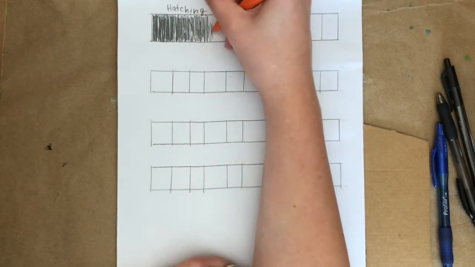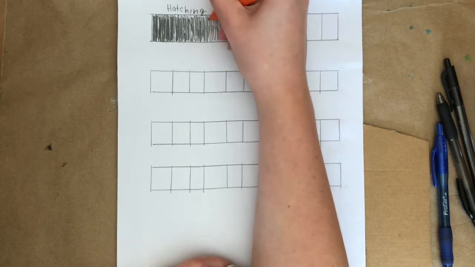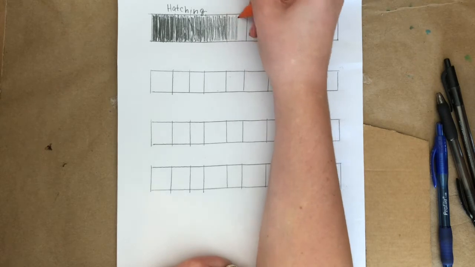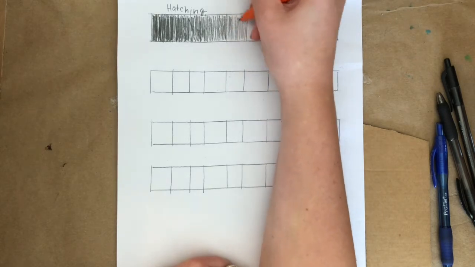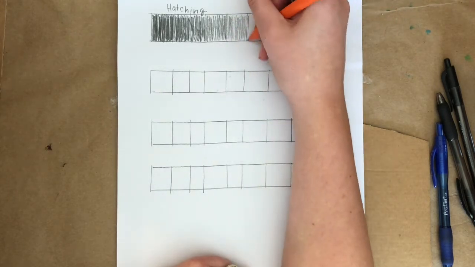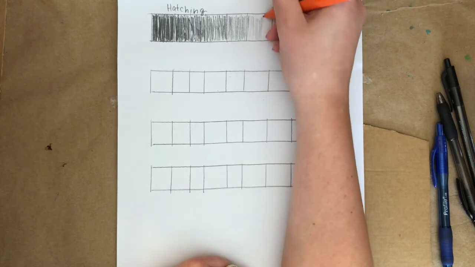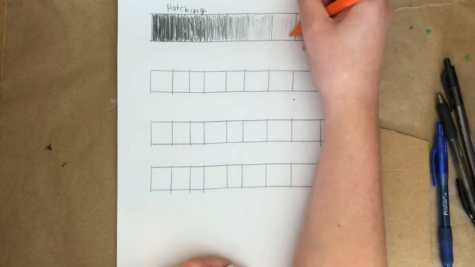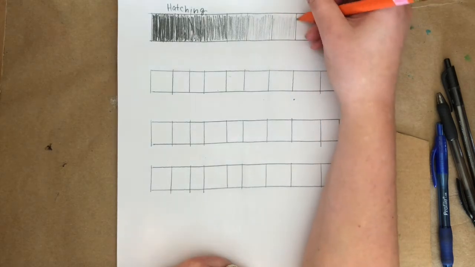And I'm just going to fill in my scale. Please keep in mind that this clip is clearly sped up, so it didn't take me a minute to complete this. It took me about 3 to 5. So keep that in mind while you're working. Don't try and rush because some techniques will take longer and some will take shorter. Just make sure that you're doing your best work.